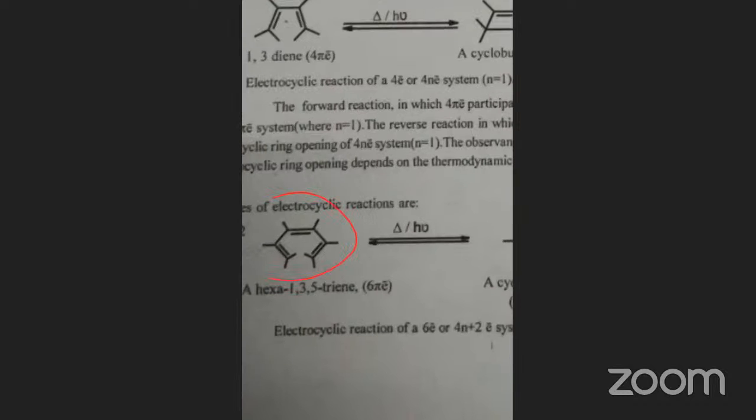So this is called 1,3,5-hexatriene. Sorry, because in this 1, 2, 3, 4, 5, 6 carbons are present and 3 pi bonds are present.